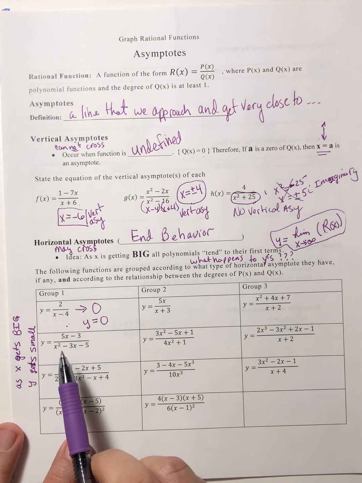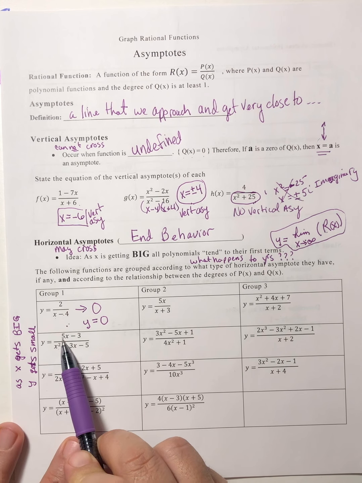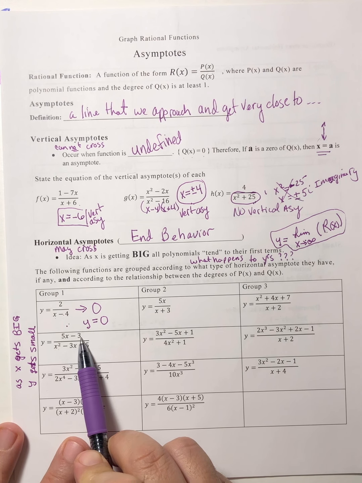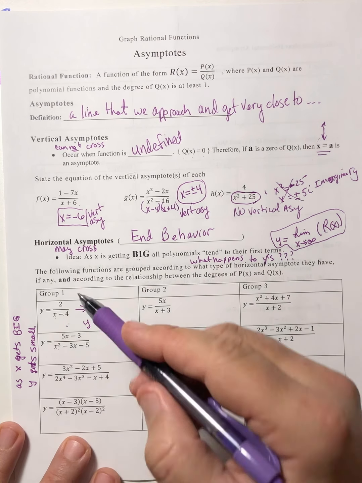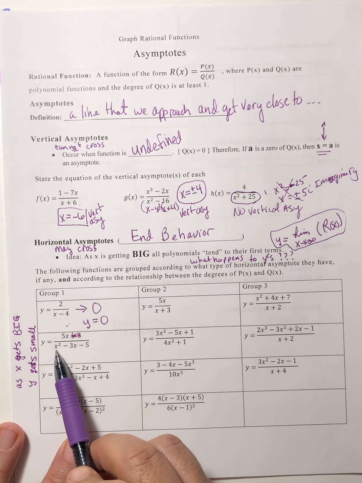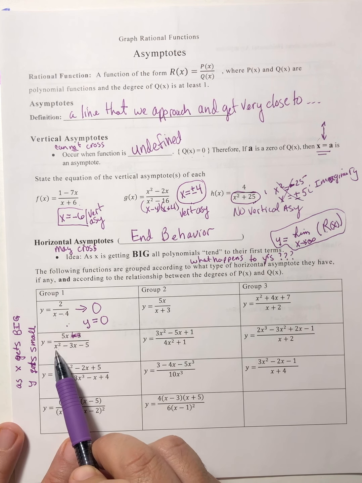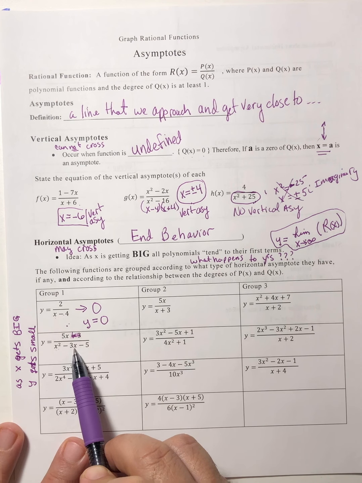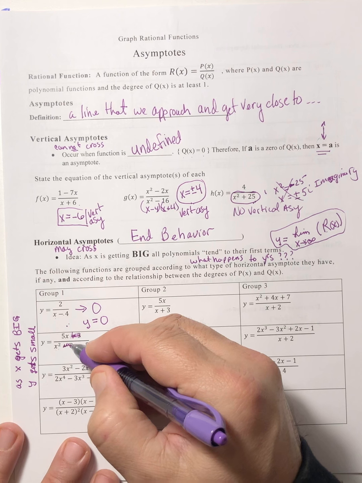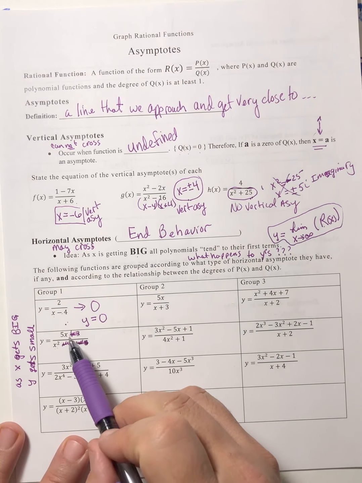Let's look at this next one. Let's use a billion: 5 times a billion minus 3. Do you really care that you subtracted 3 from 5 times a billion? No, you don't even care about the minus 3. Now look at this. We have a billion squared minus 3 times a billion. If you square a billion, that has a lot more power than subtracting 3 times a billion. So we don't even care about these terms right here.